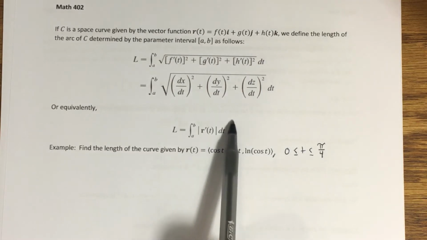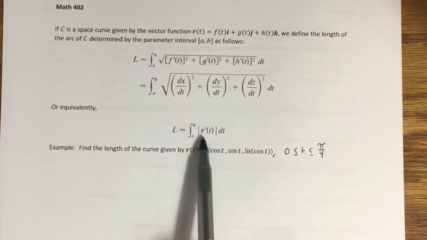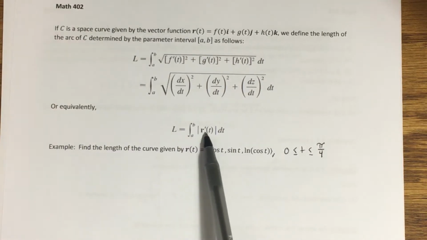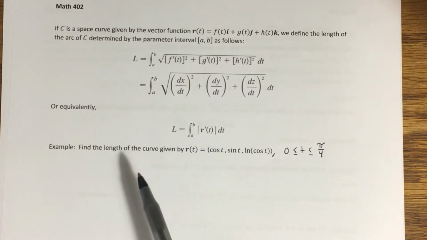So this little formula is ideal to work with. It's easier to remember because this formula applies to both plane curves and space curves when we're looking for arc length.